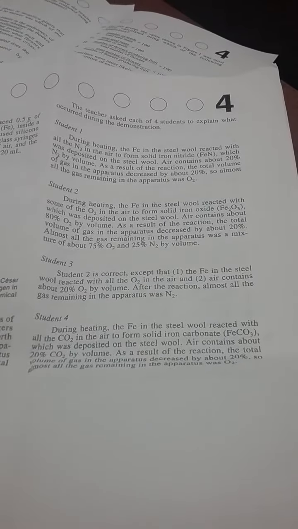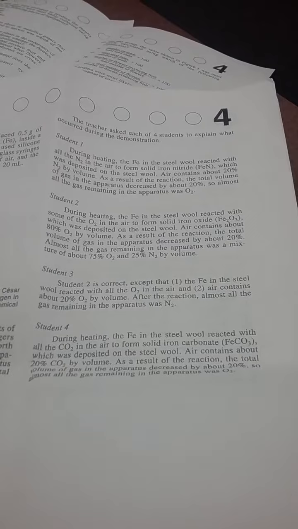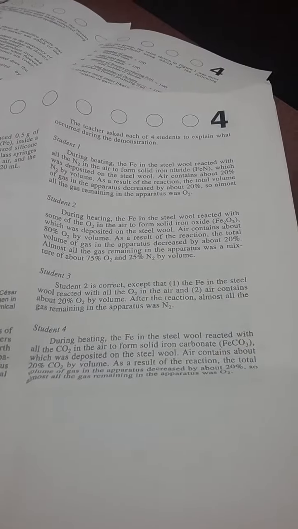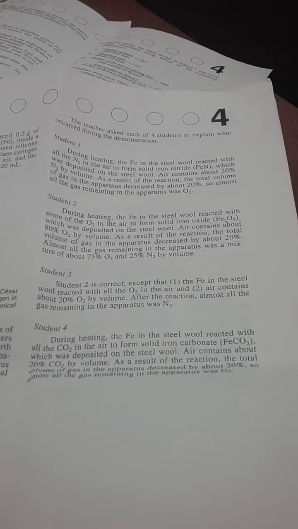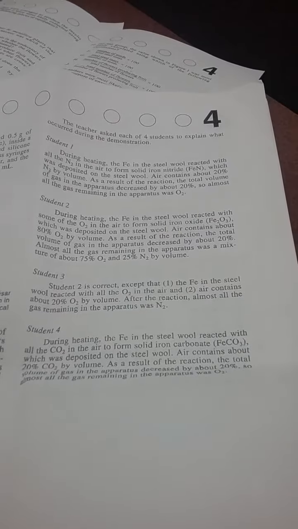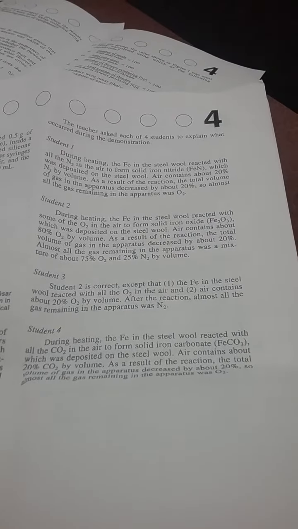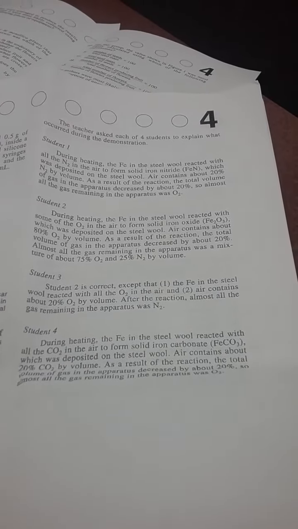Student 3. Student 2 is correct, except that 1, the iron in the steel wool reacted with all the oxygen in the air, and 2, air contains about 20% oxygen by volume. After the reaction, almost all the gas remaining in the apparatus was nitrogen.